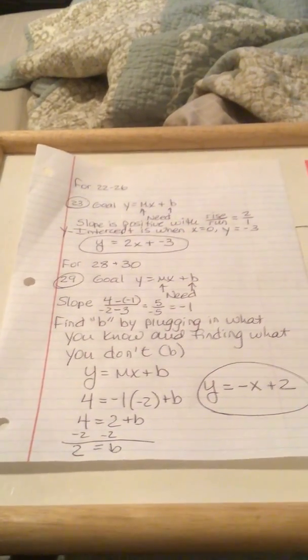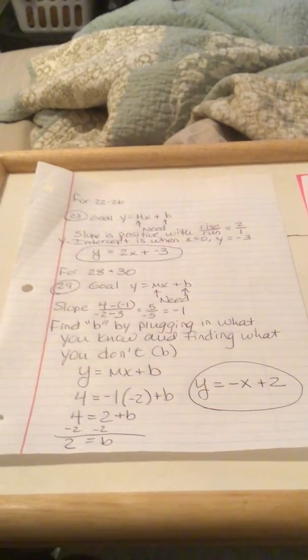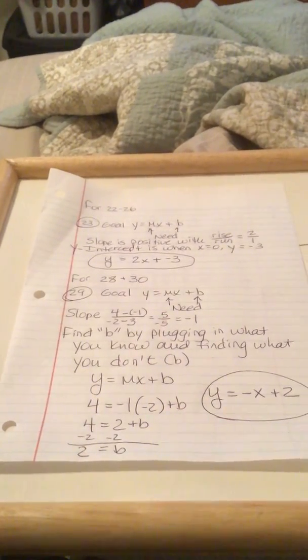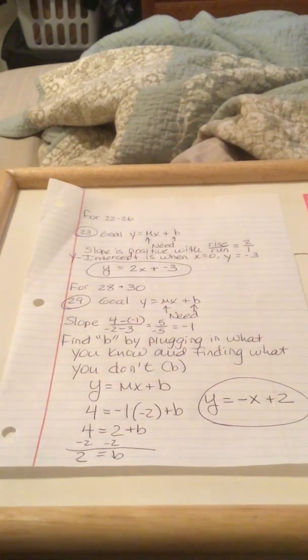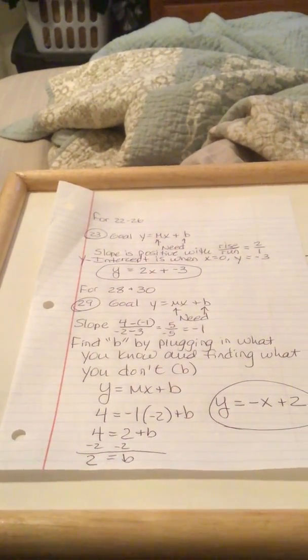So y, 4, it wouldn't matter which ordered pair I picked. I happen to pick the ordered pair 2 comma negative 2, or negative 2 comma 4. It wouldn't matter which one I picked. So y, 4, equals m, negative 1, times x, negative 2, plus b.